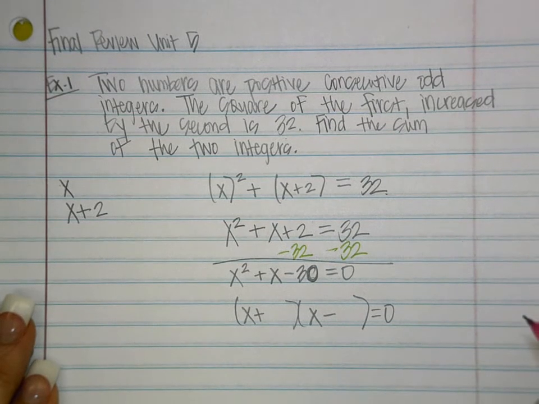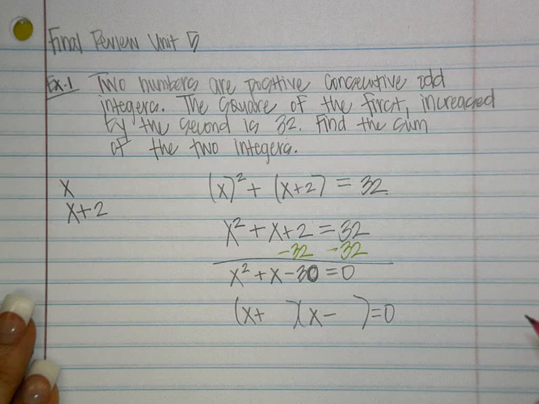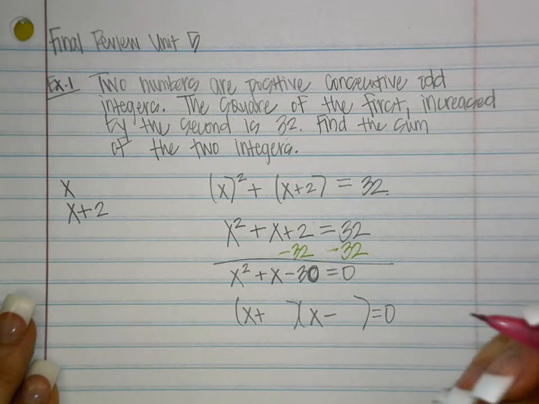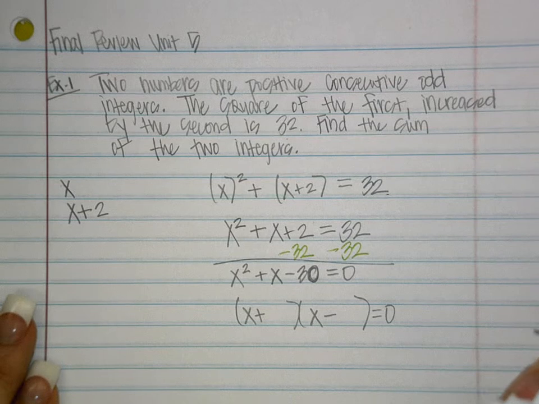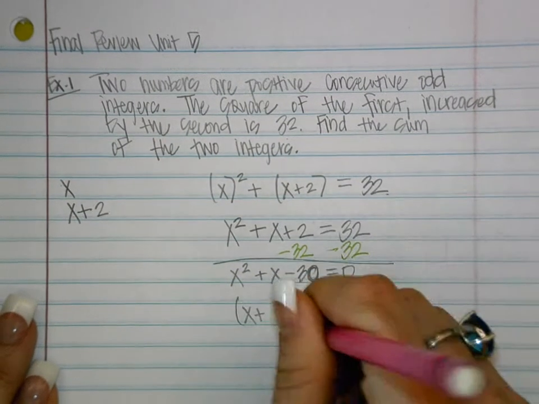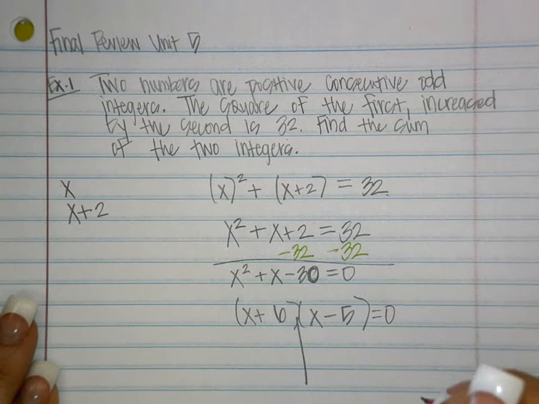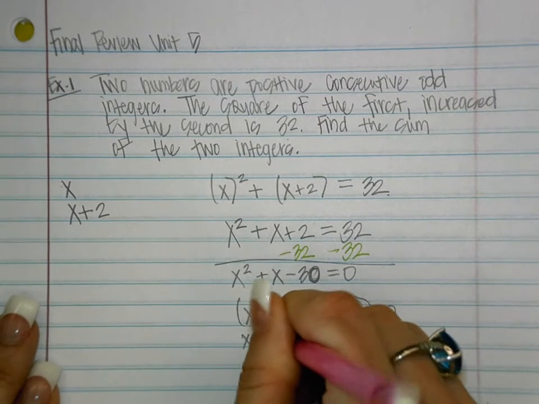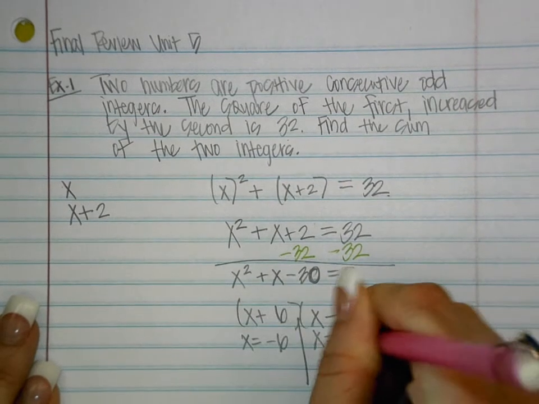30. Multiply to 30. I got them backwards. 5 and 6. So 6 should be what? Positive or negative? Positive. 5 should be negative. Then set each part of your equation equal to 0. So we should get two different answers. X equals negative 6 and x equals positive 5.